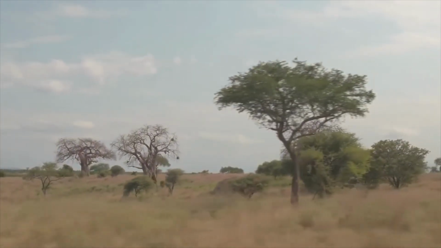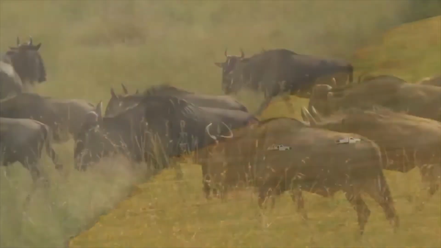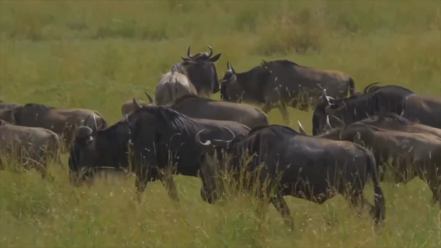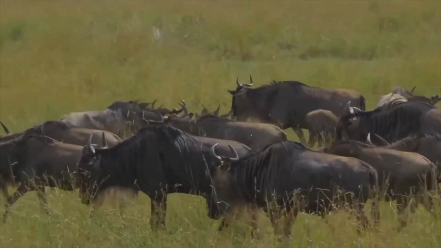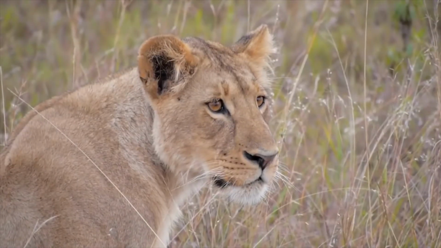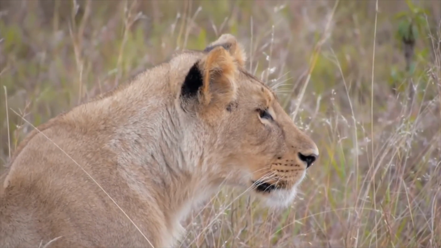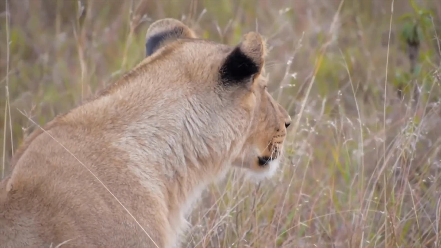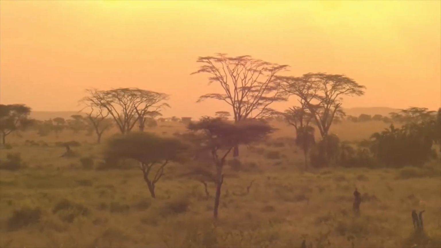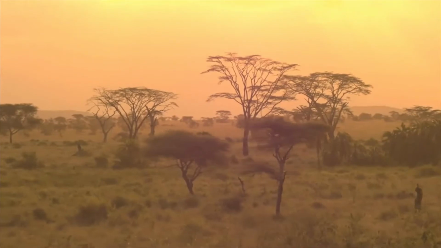Fires are an important part of the savanna. During the dry season, fires clear out old grasses and make way for new growth. Most of the plants will survive because they have extensive root systems which allow them to grow back quickly after a fire. So there we go, the biome called the savanna. Large animals, occasional trees, and grass.